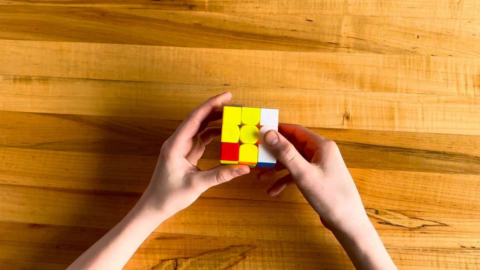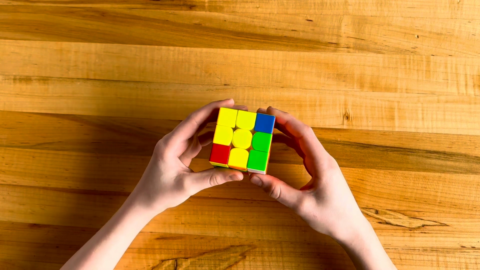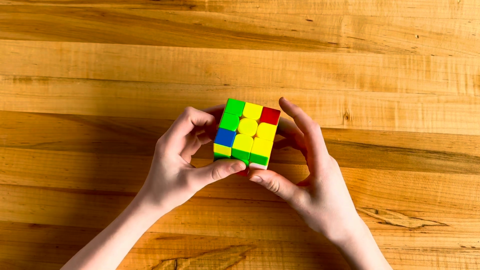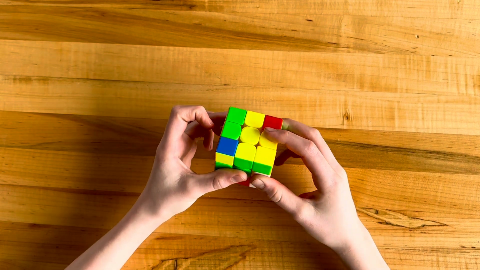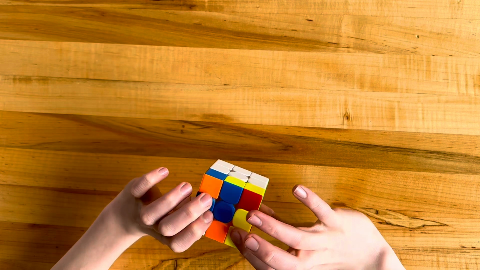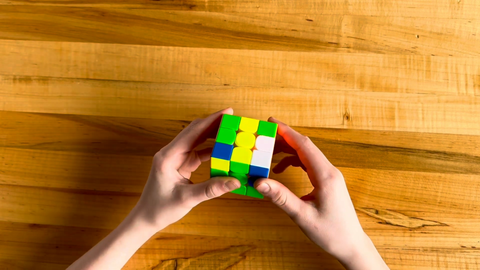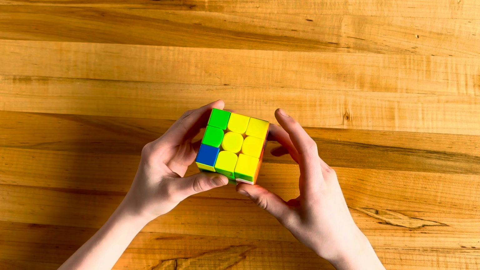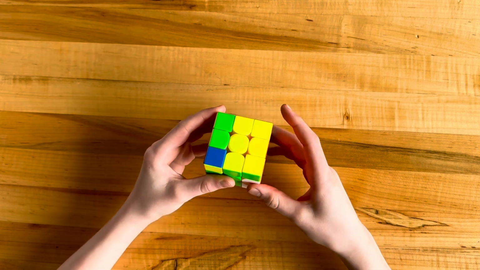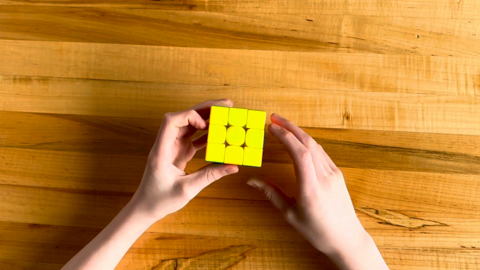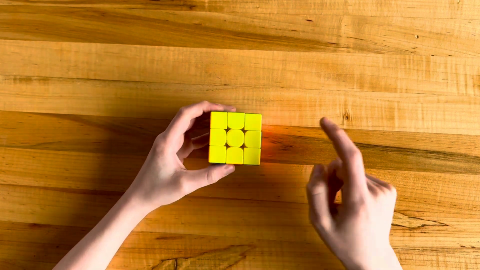And then you're going to turn this right back down. This top side moves twice. Turn the right side back up. Use your other ring finger to push it again. Turn this side back down. Turn the top twice. And then bring it all back like that. And then you'll see that this case is solved.